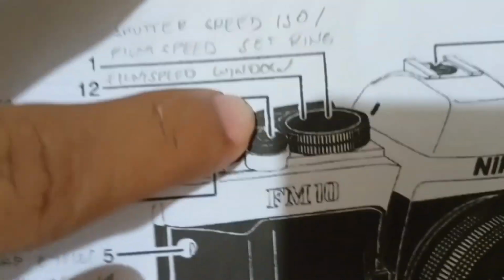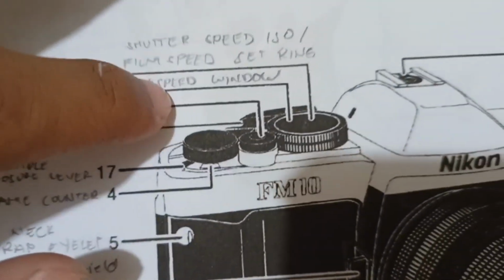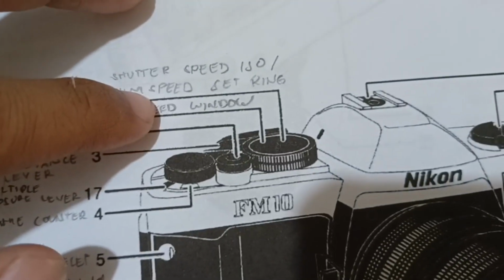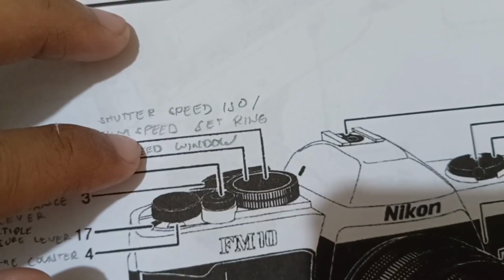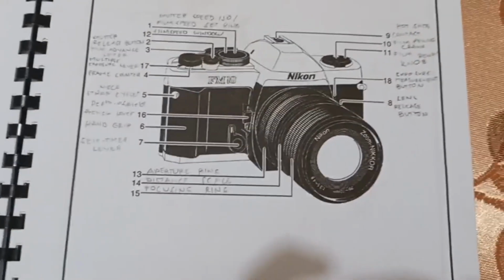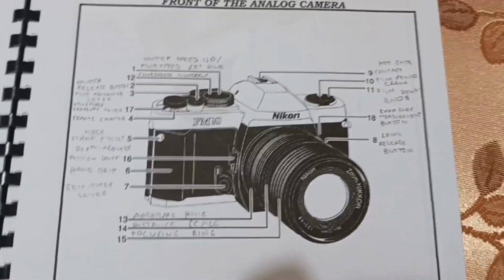And film advance lever. Okay, ito yun. Yung makikita natin doon sa likod. That's the film advance lever. It's a device that slowly transfers film from one spool to another, one frame at a time. That's the front part of the analog camera.